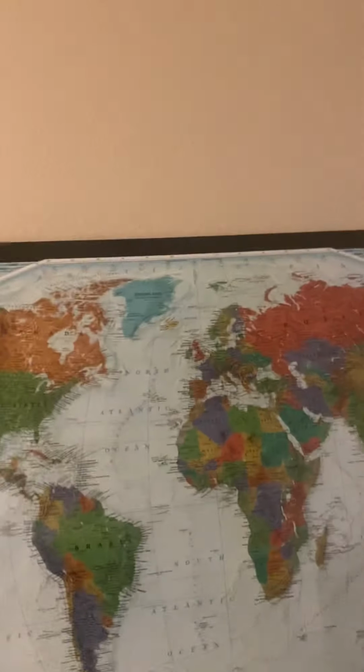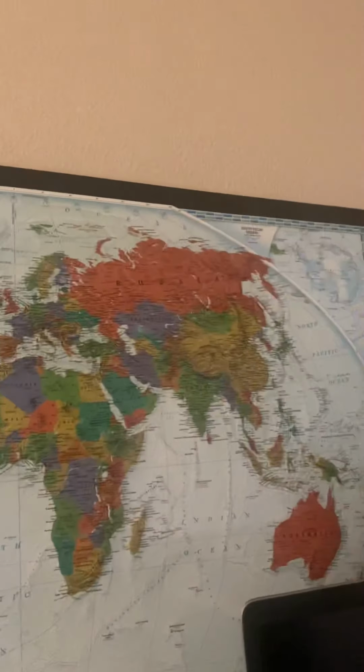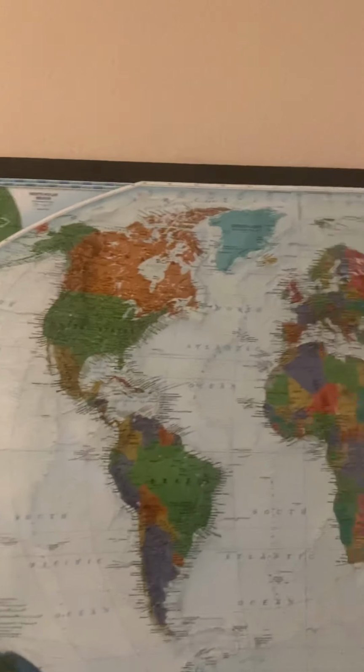Hey everybody, just thought I would go in here and today we're going to be doing a quick one on globalization. Sounds like quite the easy topic, doesn't it? Well, let's start out here. First, we'll take a look at this map.